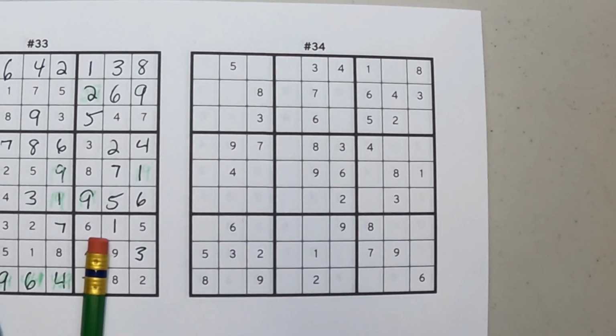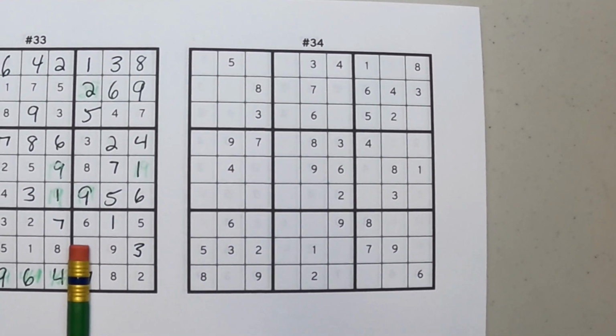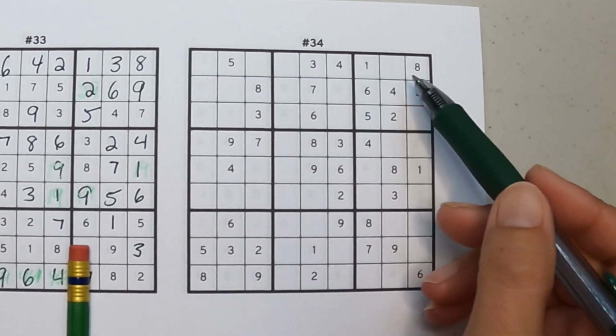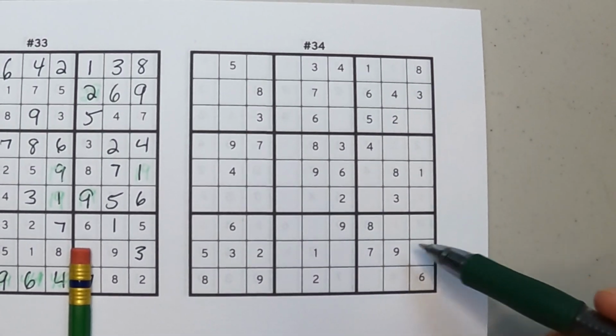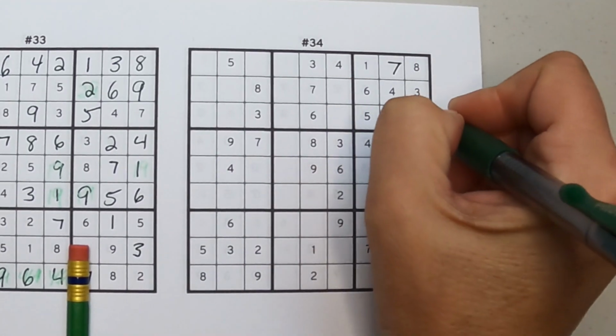Looks like today we're doing puzzle number 34. We start with this box. We're missing 7 and 9. We've got a 9 here, so 7, 9.